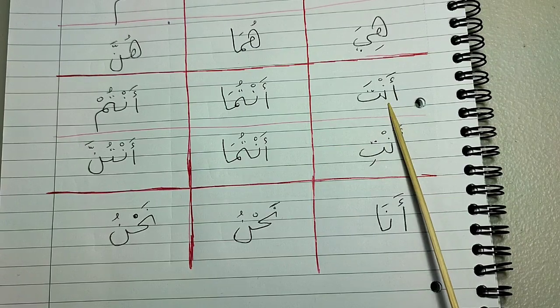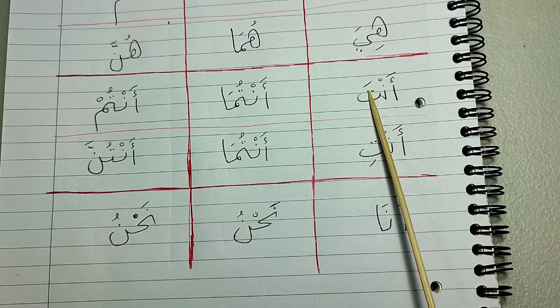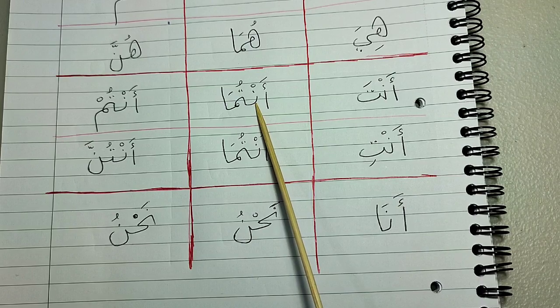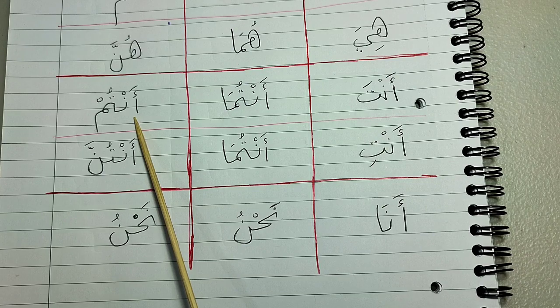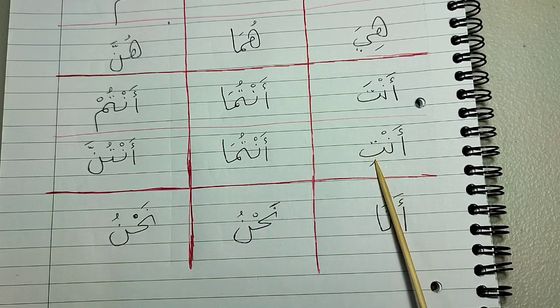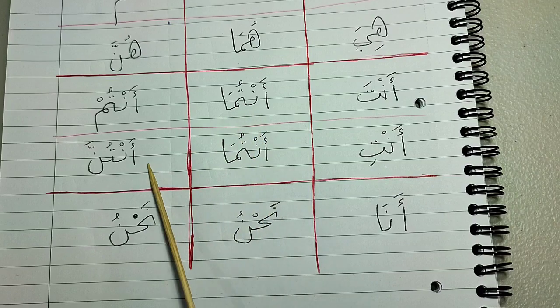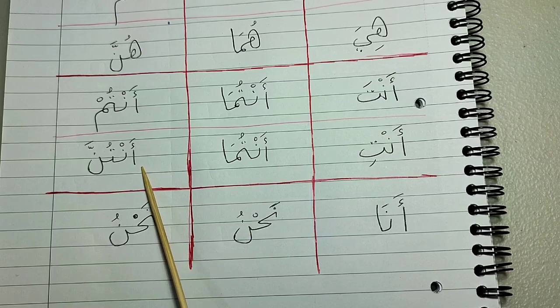That's the third person. Now we move on to the second person pronouns. Singular, you're speaking to them, anta. You're speaking to a man, you say anta, you. You're speaking to 2 males, you say antuma, 2 of you. You're speaking to more than 2, you say antum, you guys. You're speaking to 1 female, you address her with this damir, anti, you. 2, antuma, and they are the same. If it's more than 2 women you're addressing, you say antunna, you guys. Antunna dhahabtunna ila al-masjid. Antunna muslimatun, you are all Muslims.